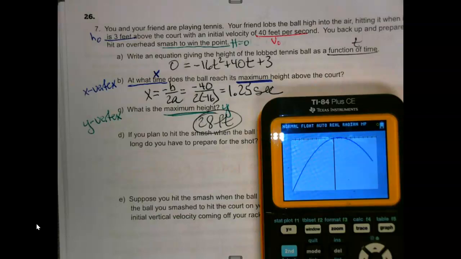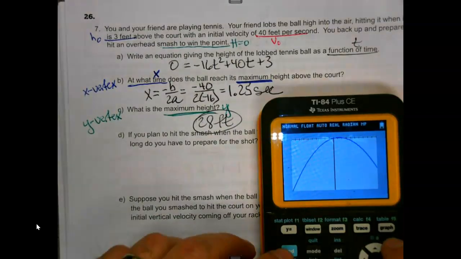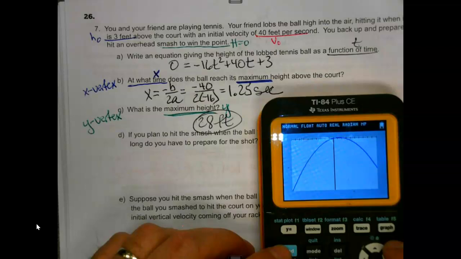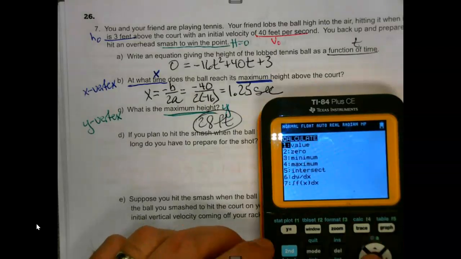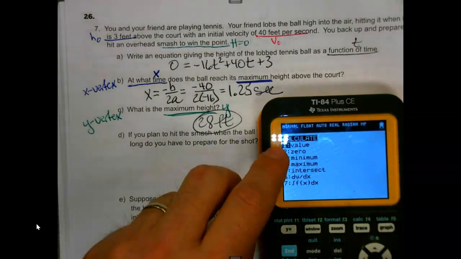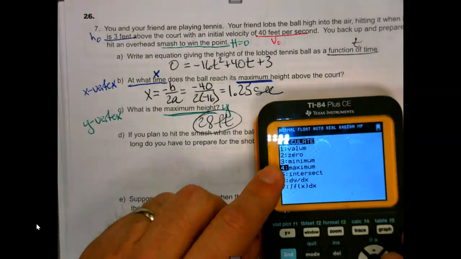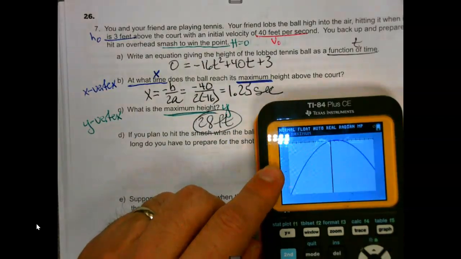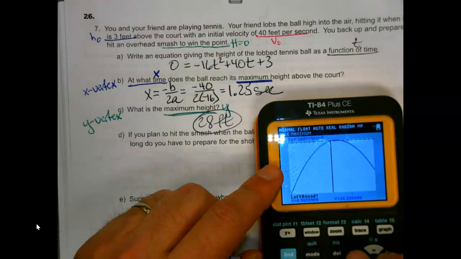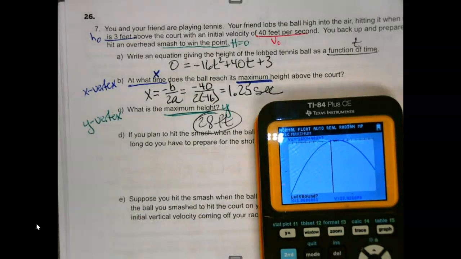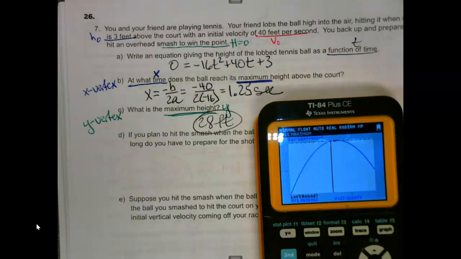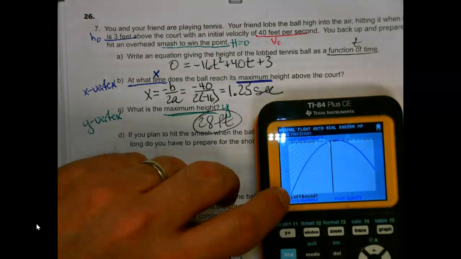There it is. Just remember, when you go to do your second trace, we're not looking for 0 anymore. We're looking for max. And so we're going to try and get as close to that max as we think we can. We don't have to be perfect. And once we're there, follow the directions.